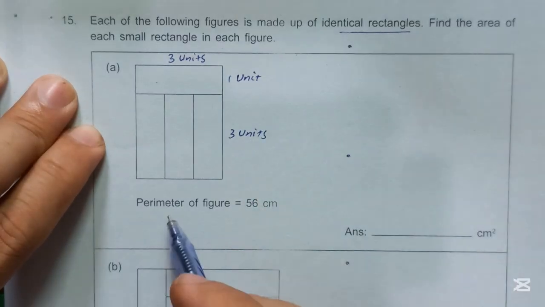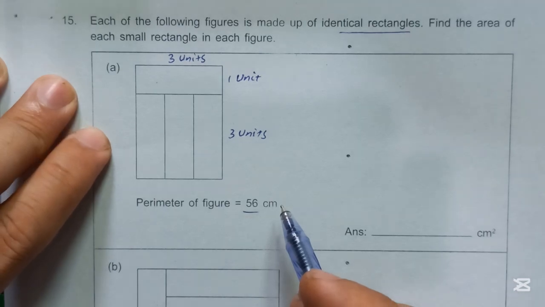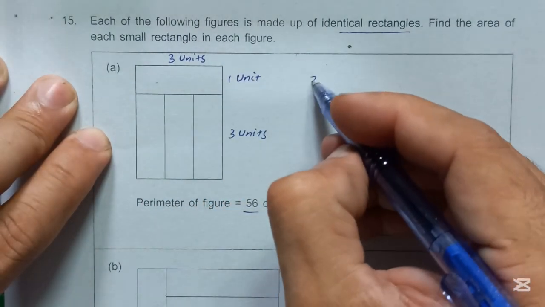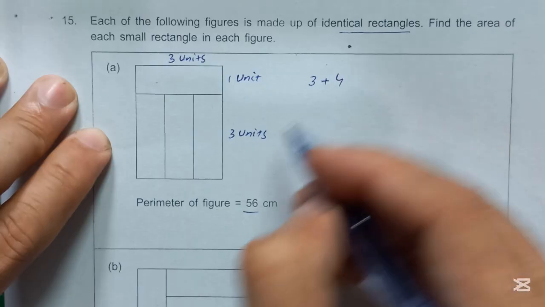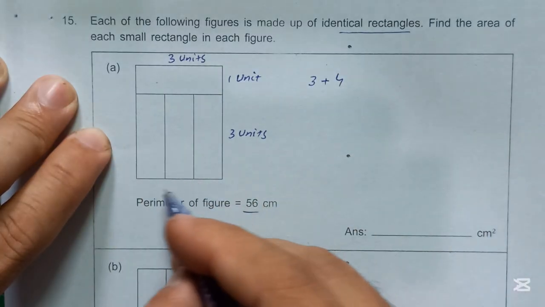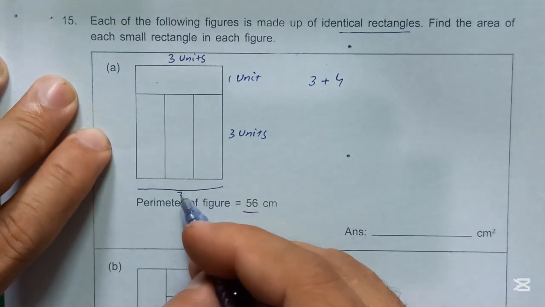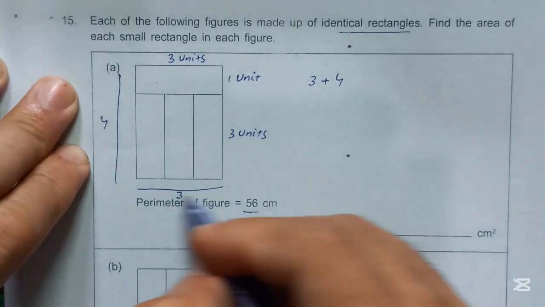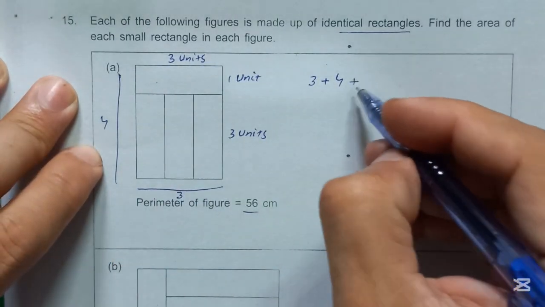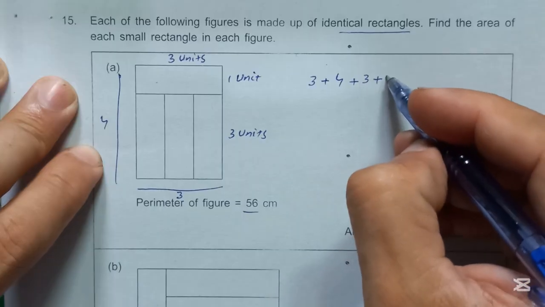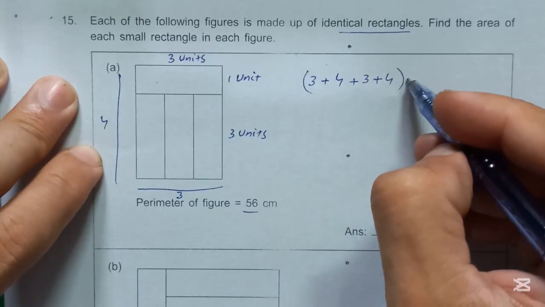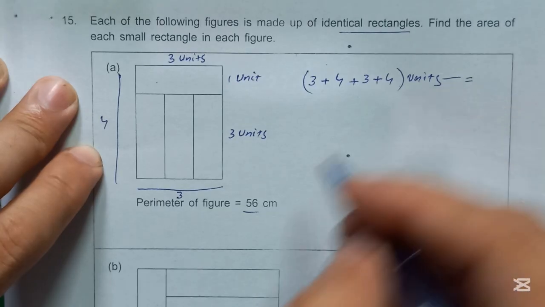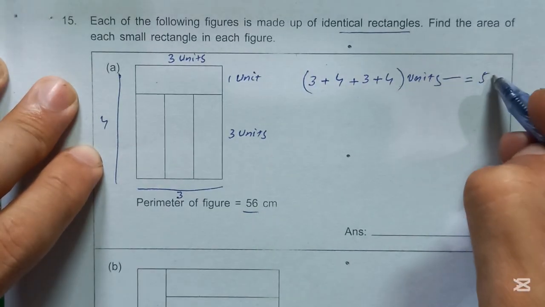The perimeter of the figure is given. So now 3 units plus 4 units. So 3 plus 4 plus 3 plus 4 units will make in total 56 centimeters.